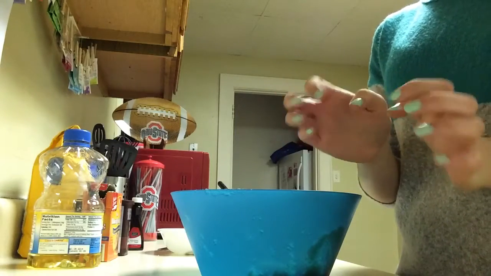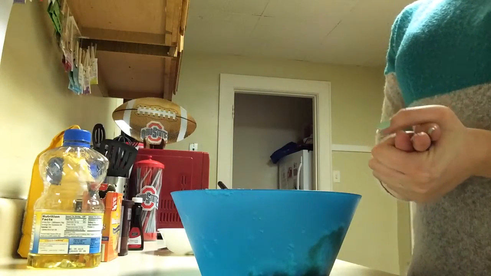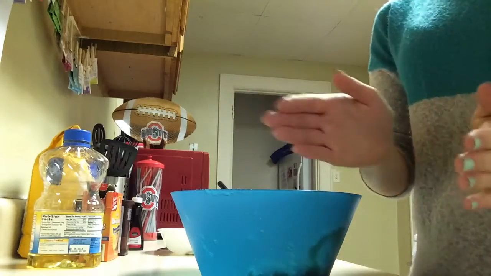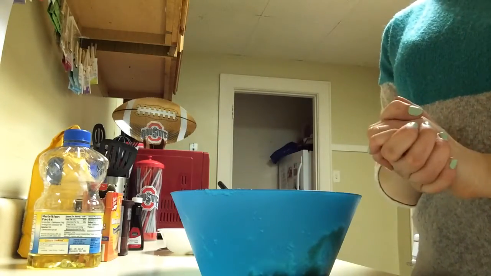So the gluten and the sugar are going to be competing for the water. So because the gluten's not going to get all the water at once, there's not going to be full hydration of these proteins during mixing.